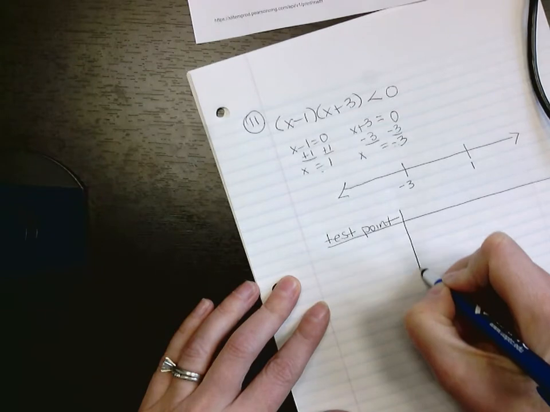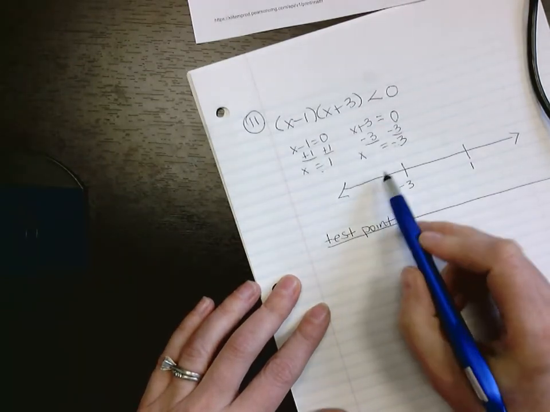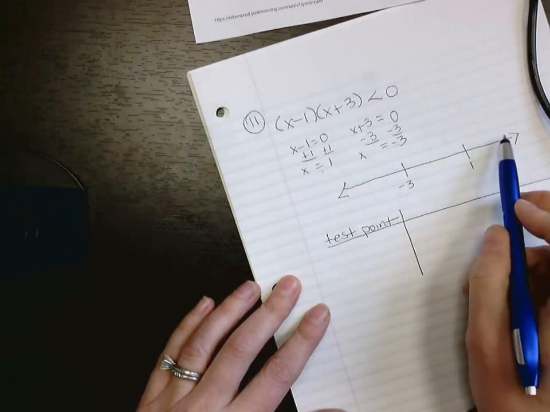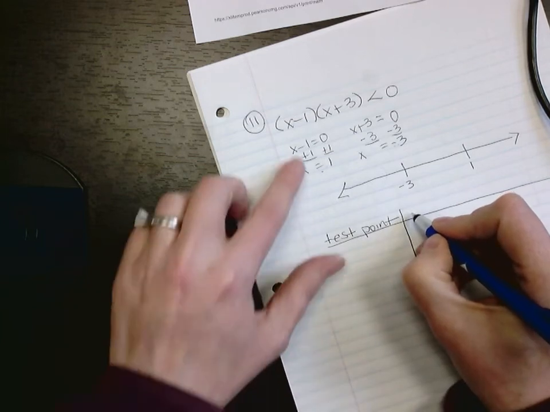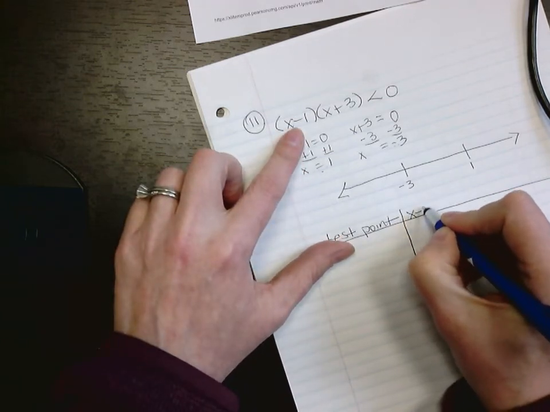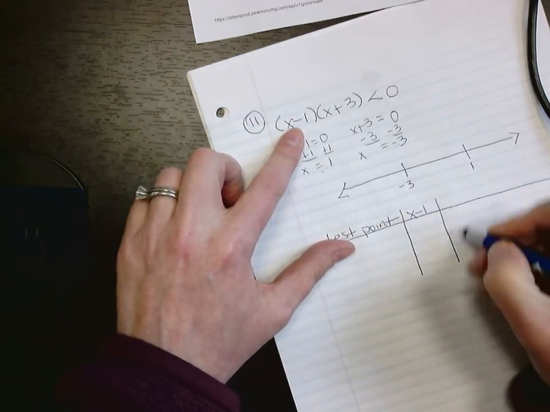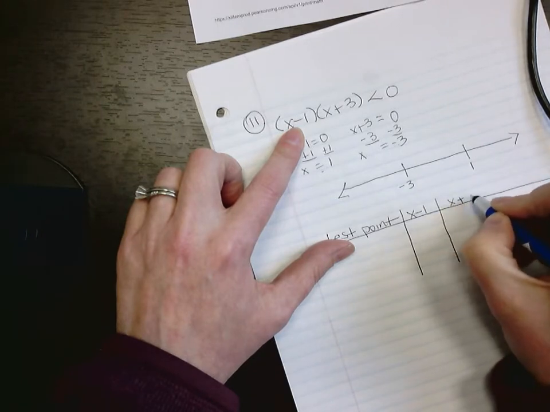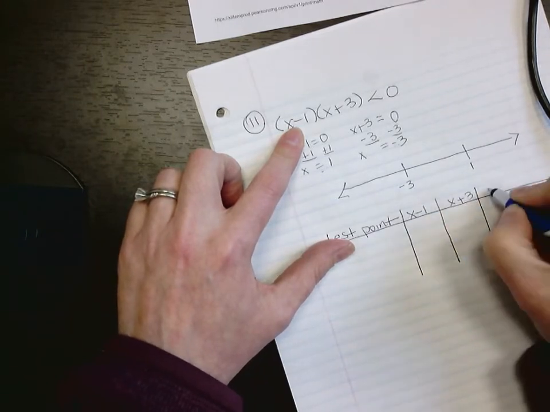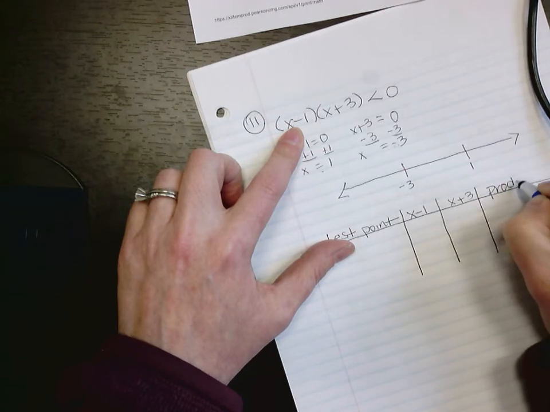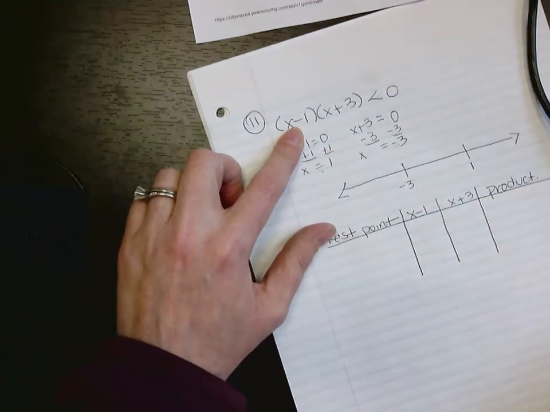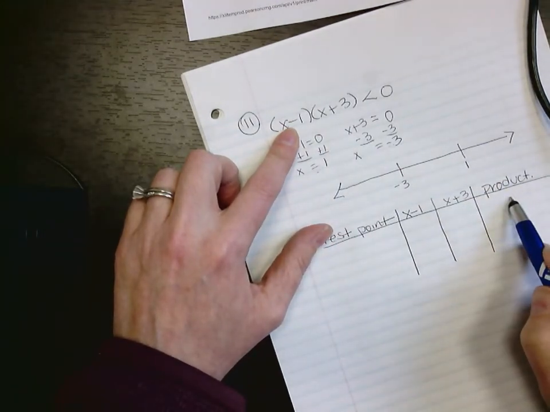And then we plugged each test point. We picked one out of each interval, and we plugged those in to each section here. So x minus 1 and x plus 3. And then we multiplied those signs. That's all we cared about, was the signs, to get what the sign of the answer would be.